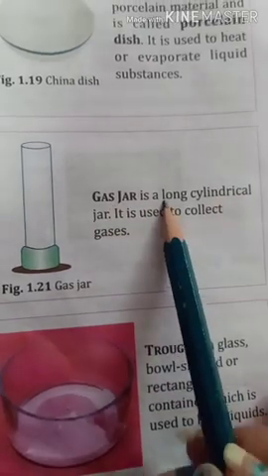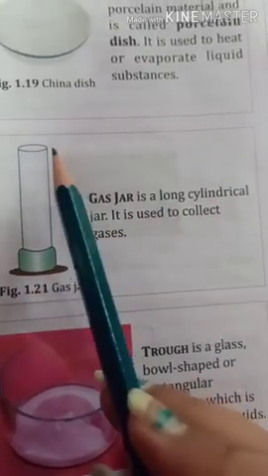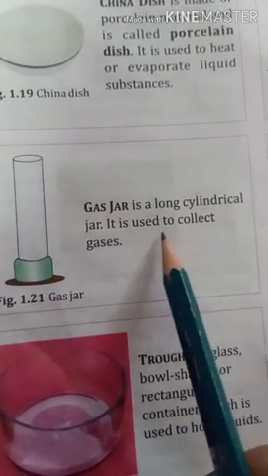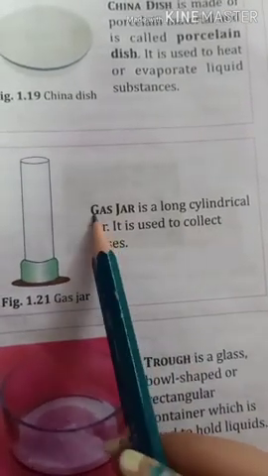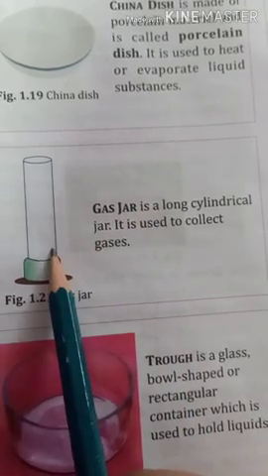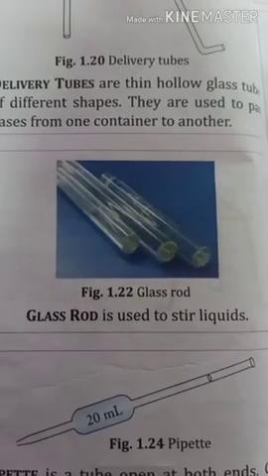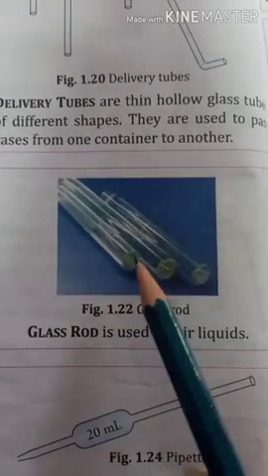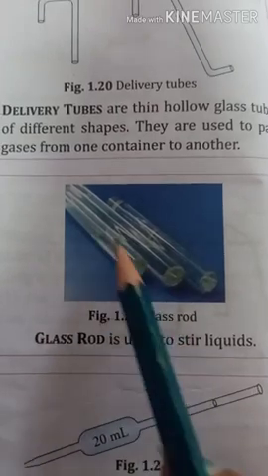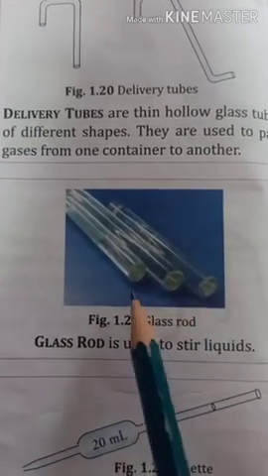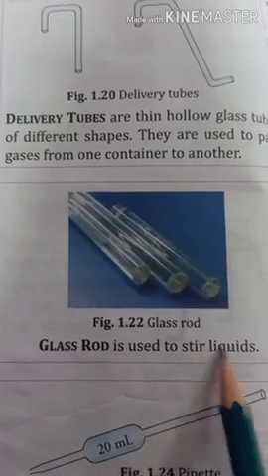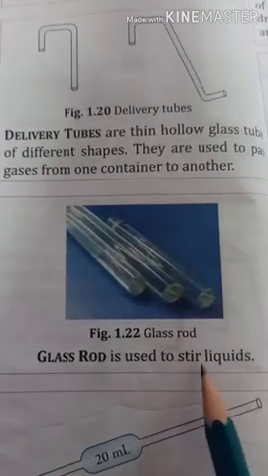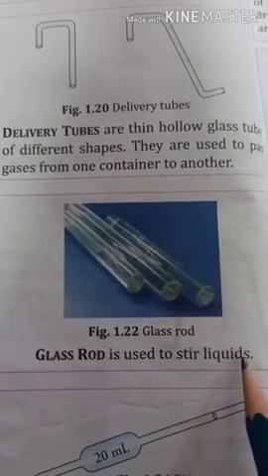Here we have gas jar. This gas jar is a long cylindrical jar, a jar of cylindrical shape, and is used to collect gases. So this gas jar is used to collect different gases. This is glass rod, made up of glass. These rods are used to stir liquids, or we can say glass rods are used to mix solid substances in liquid.